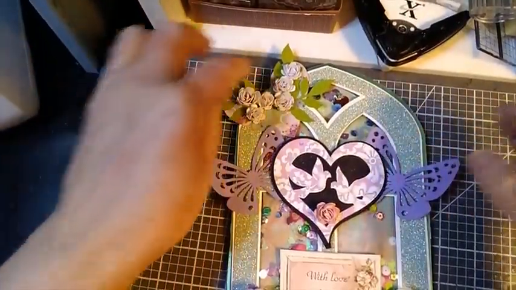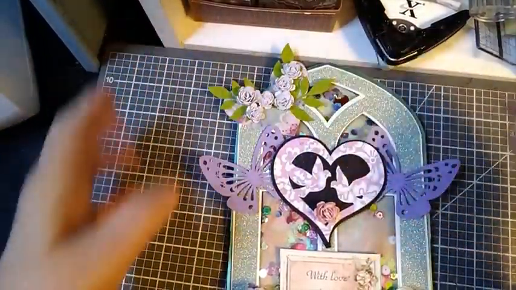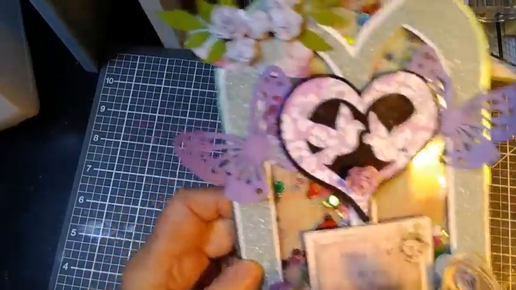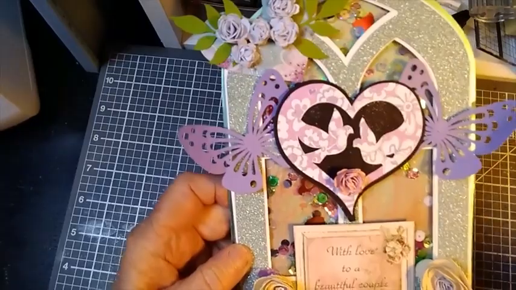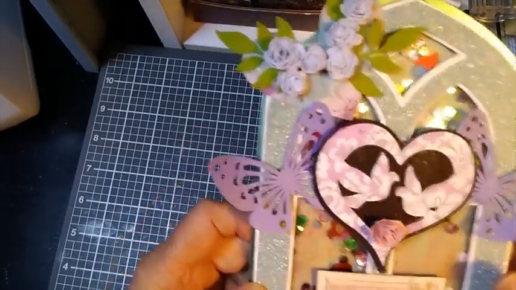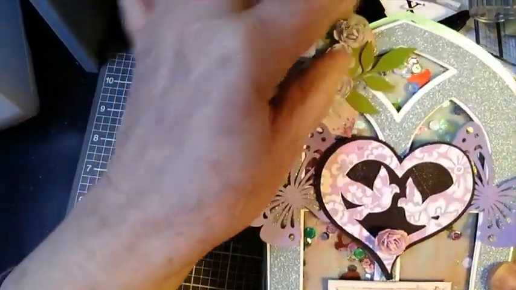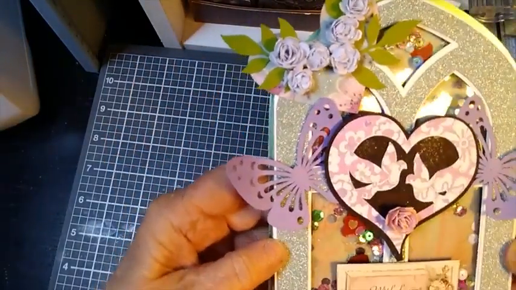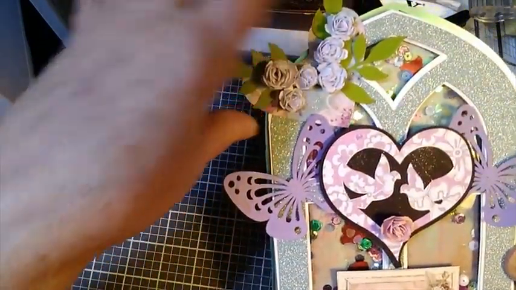These butterflies, as well as all the flowers and leaves, I've made on my Scan and Cut. These are from rolled files, the flowers that you just roll round. Same with these little tiny roses and the butterflies. And the little heart as well.